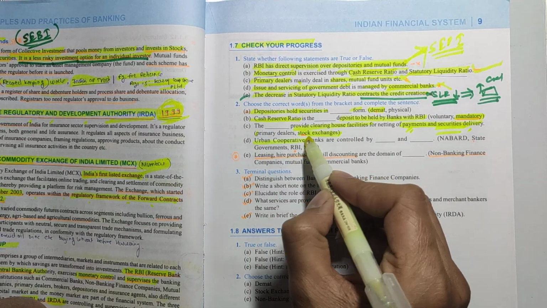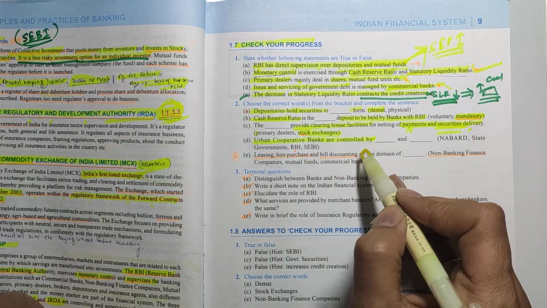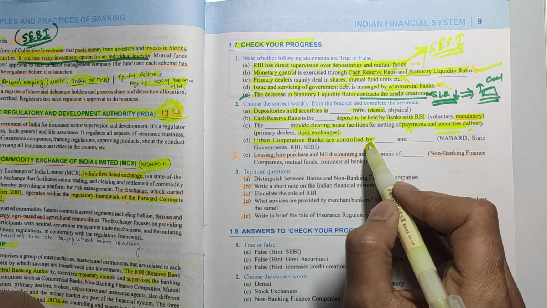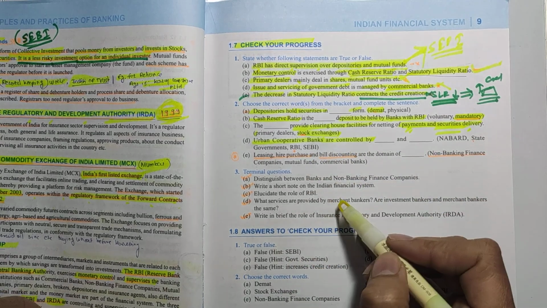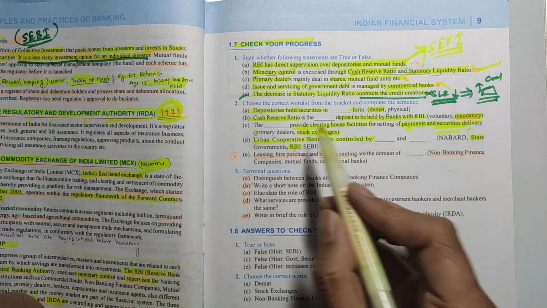Very important. Urban cooperative banks are controlled by who? I have already explained to you. Urban cooperative banks are controlled by RBI and the state government. RBI and the state government.